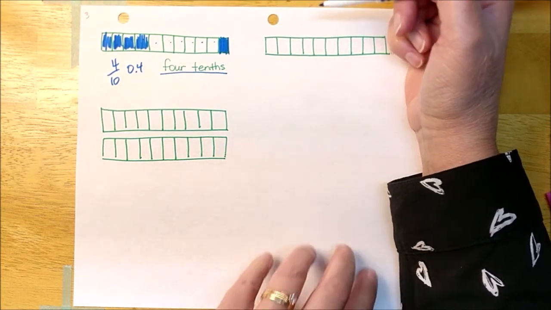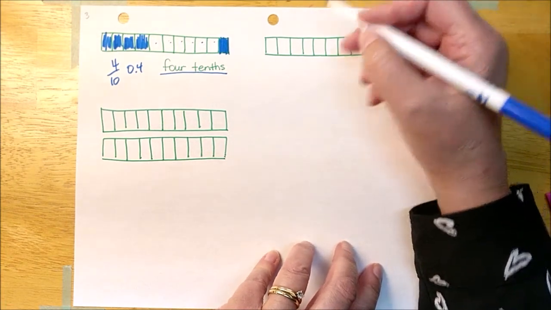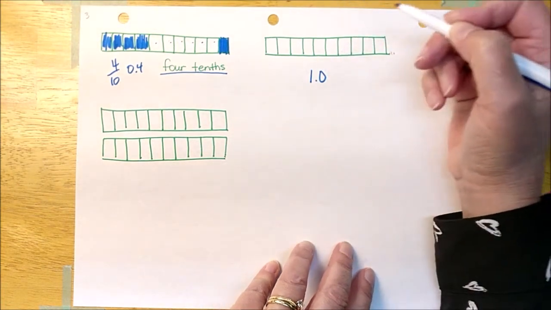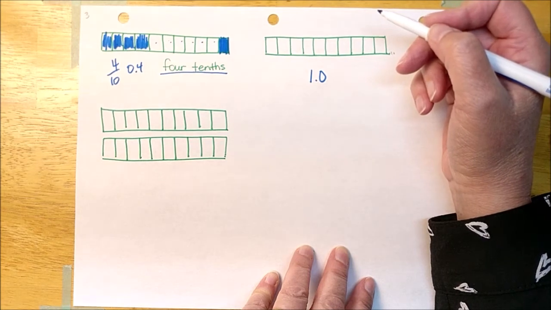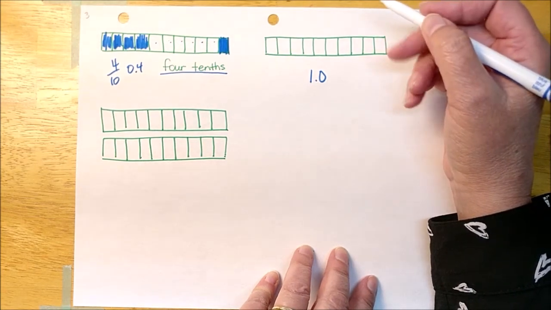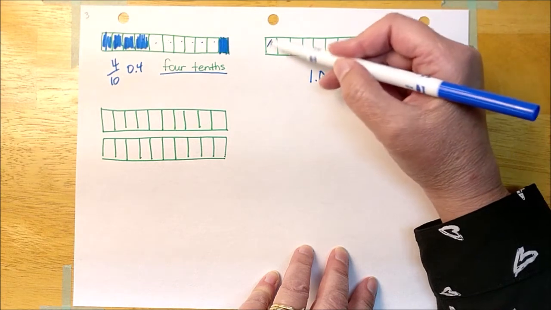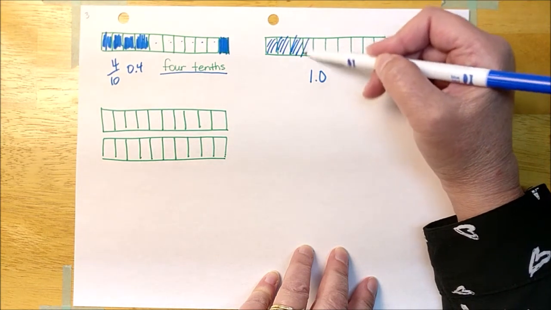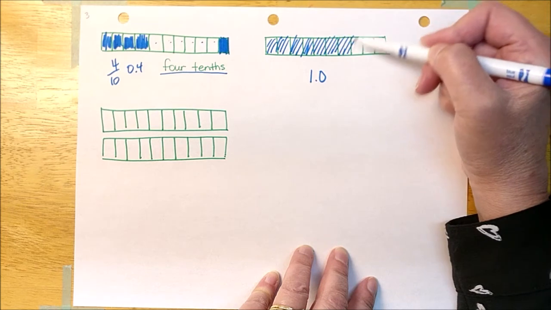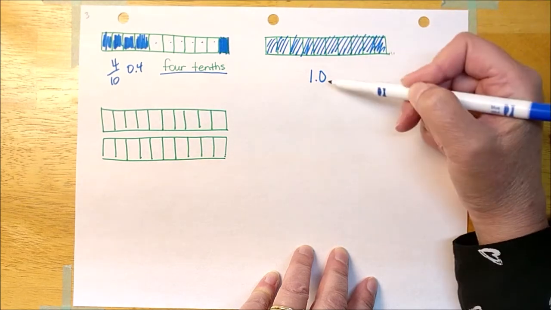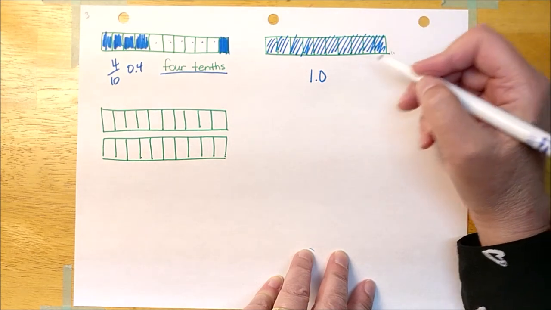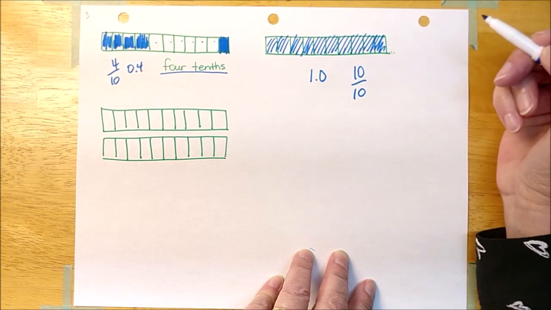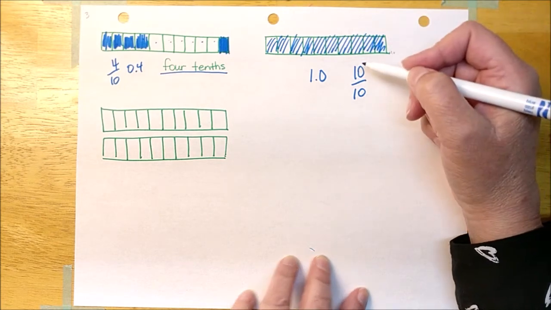So now, if I wanted to color in 10/10, how many pieces am I going to have to shade in? How many tenths is that? You're right, that is 10 of them, so I'm going to have to color all of these in. The whole chocolate bar is going to be colored in, so that would be 10/10. I have colored in the whole chocolate bar.